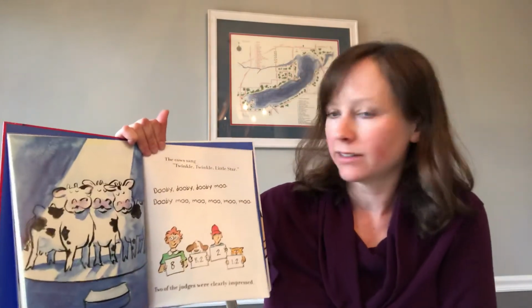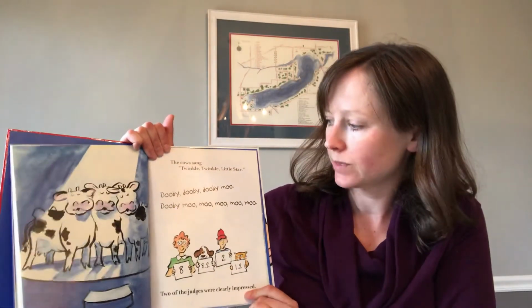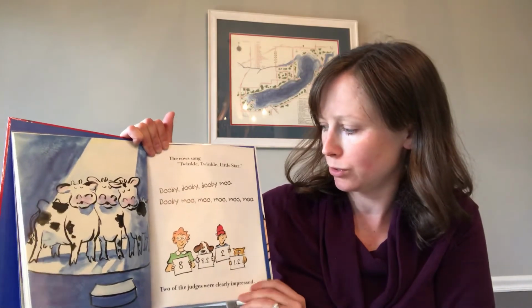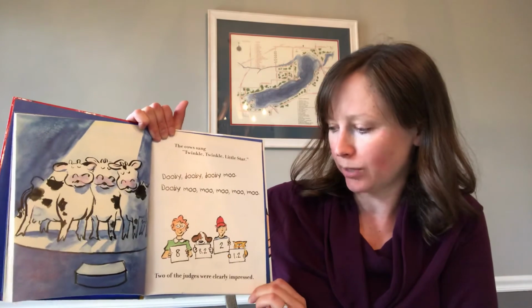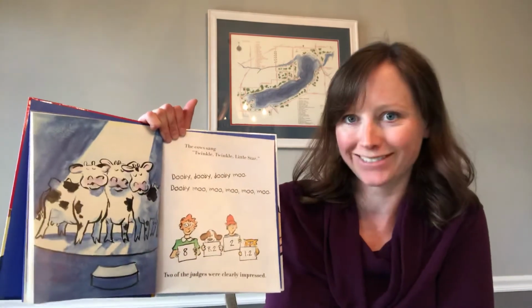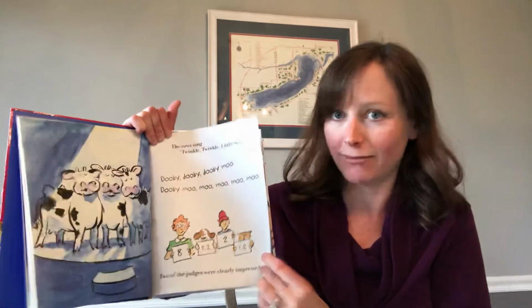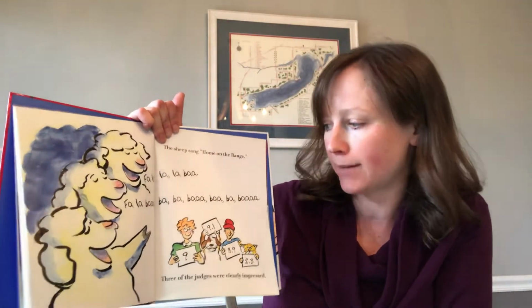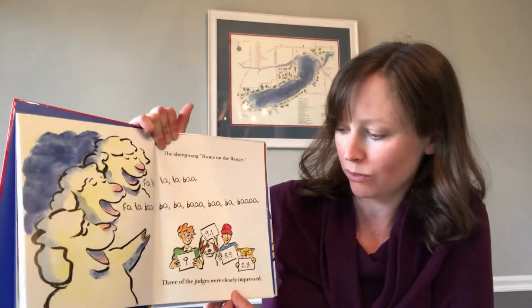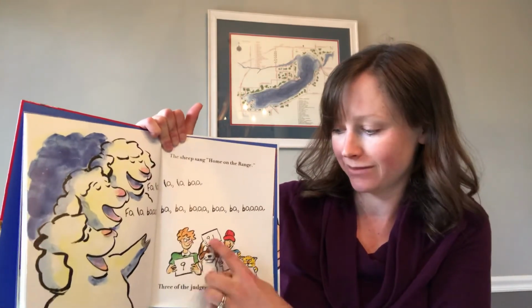The cow sang, "Twinkle, twinkle, little star. Dooby Dooby Moo, Dooby Moo, moo, moo, moo, moo." Two of the judges were clearly impressed. You can see these two here with the high score. The cat's not very happy. The sheep sang "Home on the Range." Fa la la la ba, fa la ba ba ba ba ba ba ba. Three of the judges were clearly impressed. You can see those three. The cat's still unhappy.